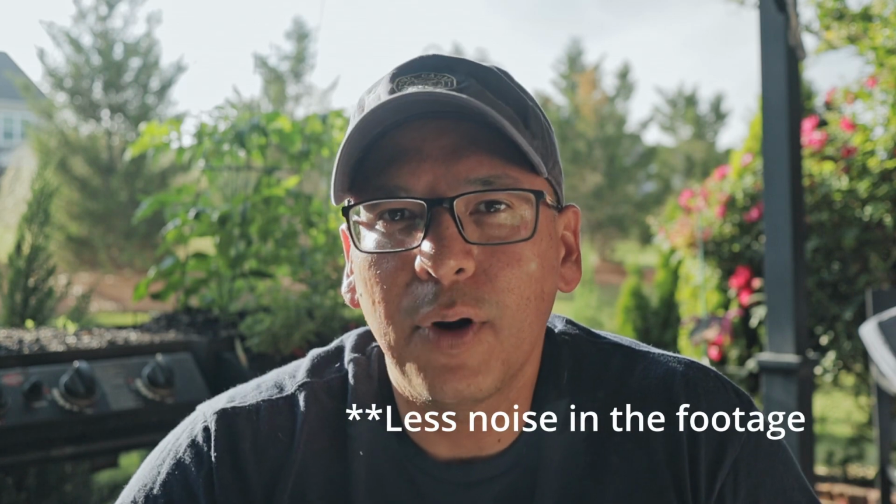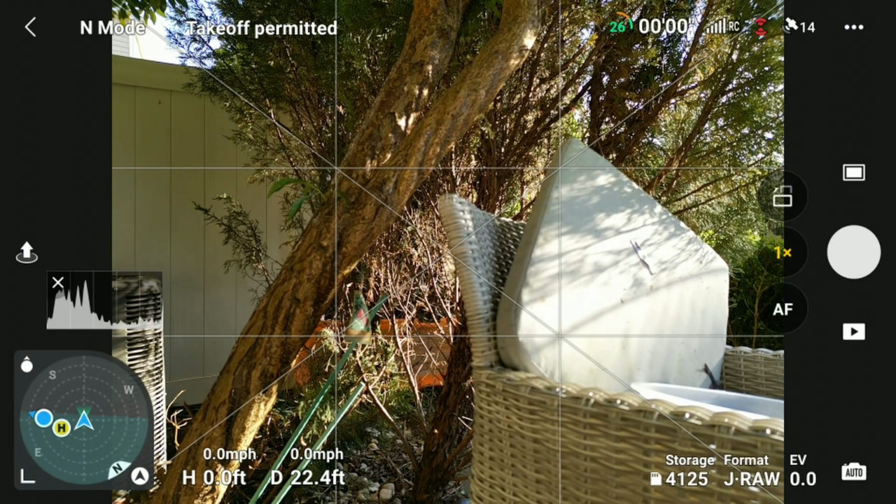In addition to that, you have to work in a triangle in a way. I like to set my ISO to the lowest so you have less noise in the camera. So I like to set the ISO at 100. For me, that's the best.